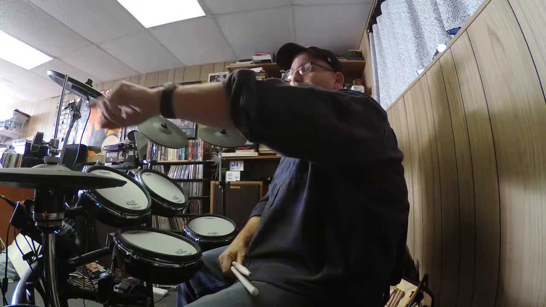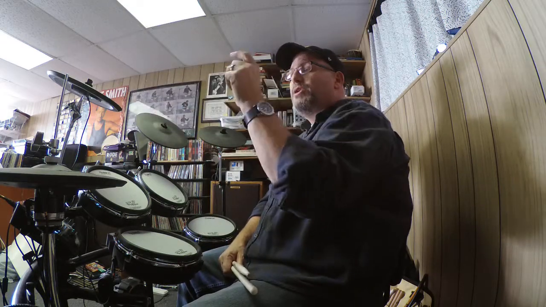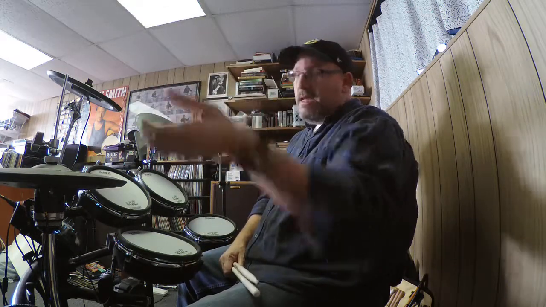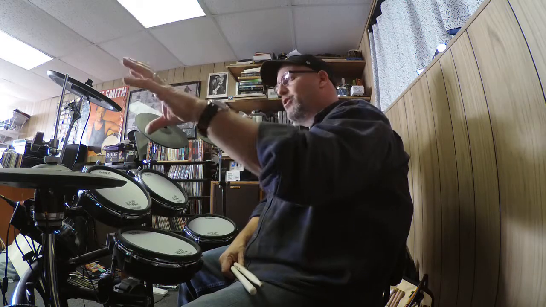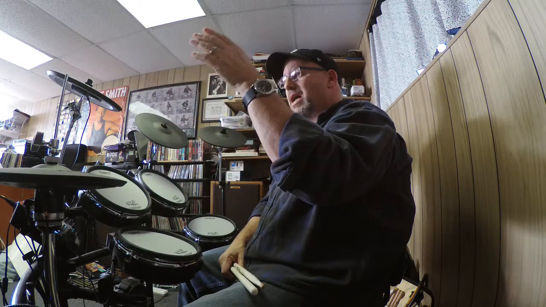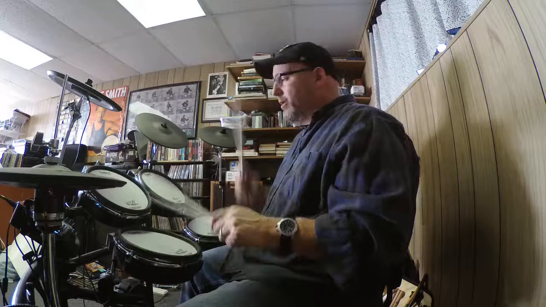So anyway, once again, I'll have a copy of this sheet for my students. The first one is starting on the kick drum on 1, and then you actually start the triplets on the and of 1. And then the other one, we start right on 1. So I'll play it again. Simple beat. 1, 2, 3, and 4. 1, 2, 3, and 4. 1.